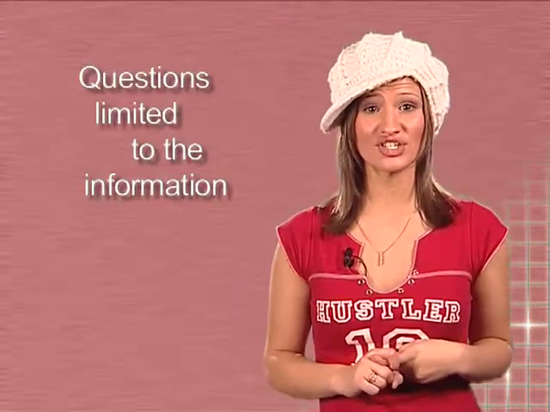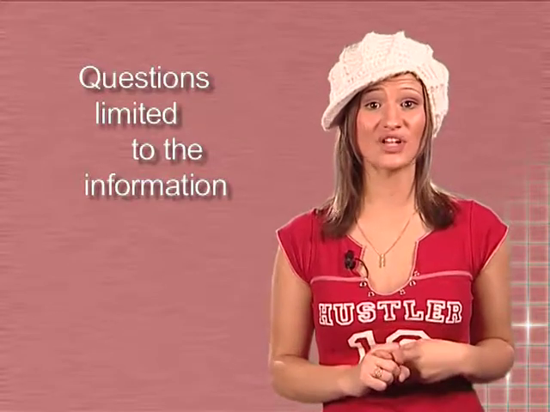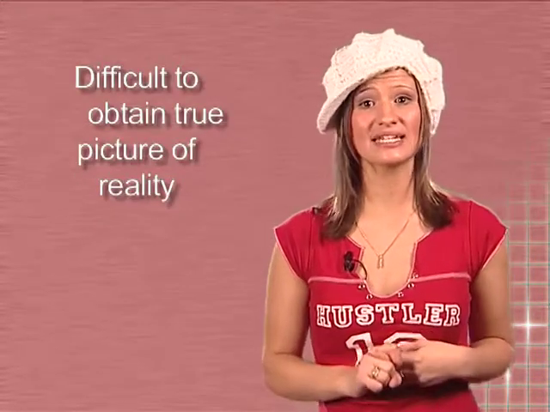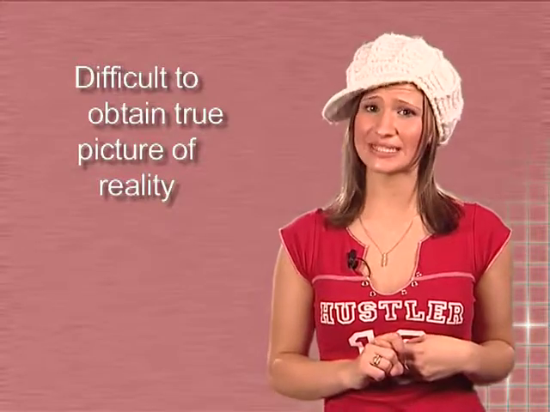They believe there are social facts that exist which form the framework of human interaction. Important point to note: both of these methods can be used in a study. An example of this is Durkheim in his study of suicide. The disadvantages of quantitative research can include that using statistical information limits your questions to the information itself, and validity, a true picture of social reality, is difficult to see. Remember, quantitative data is numerical and qualitative data is descriptive.